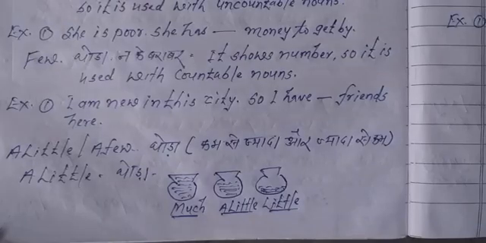But in the middle there is water. It is neither little nor much. न तो ये बहुत कम है और ना ही ये बहुत ज़्यादा है. So in such a condition we will say it is a little.